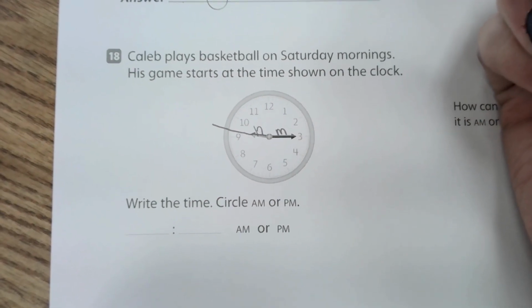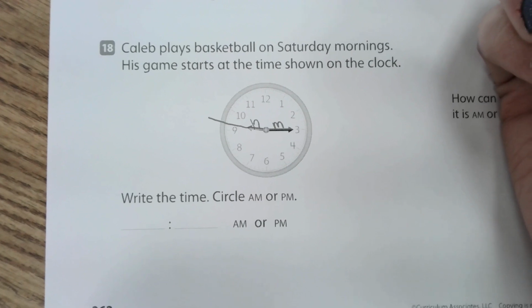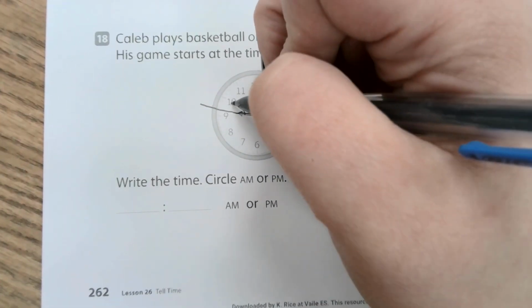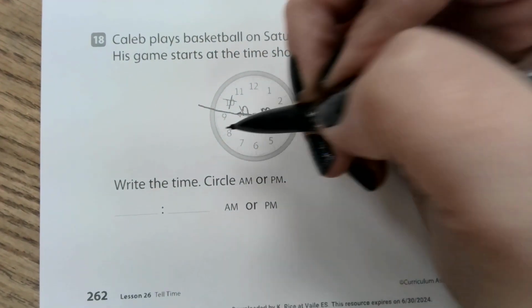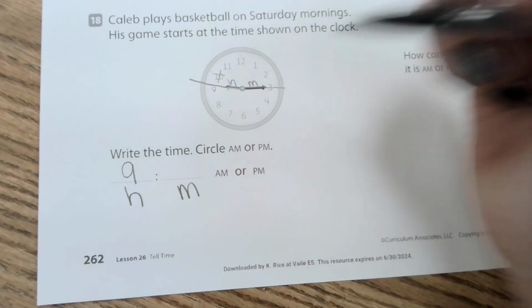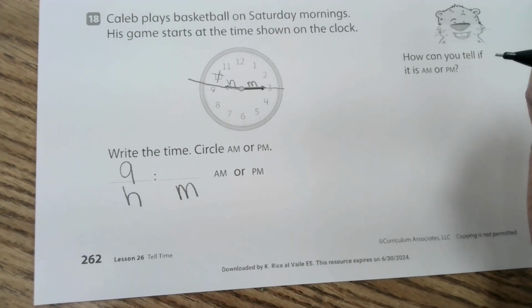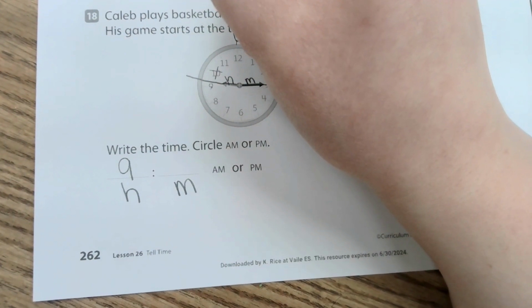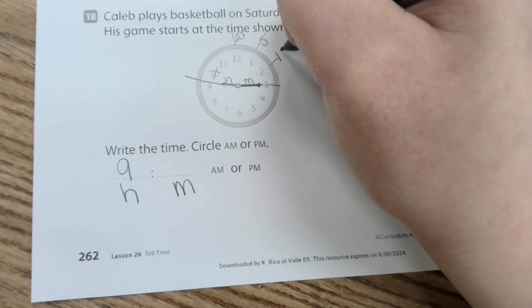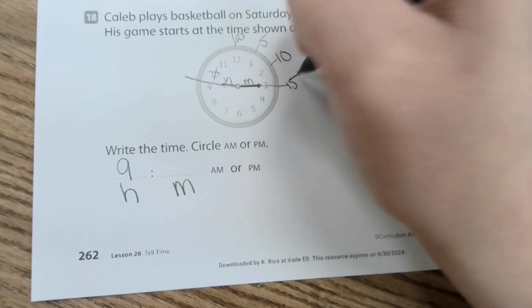Where do we go? Do we go to the 9 or the 10? Your mouths and brains should have said 9 because it's not here. You can't just magically go up. It's the 9. So 9 is the hour because the first one is hour, the second one is minute. Okay, so here the big hand is on the 3. Minutes go by 5s only. So 1 is always 5. 10, 15. So it's going to be 9:15.